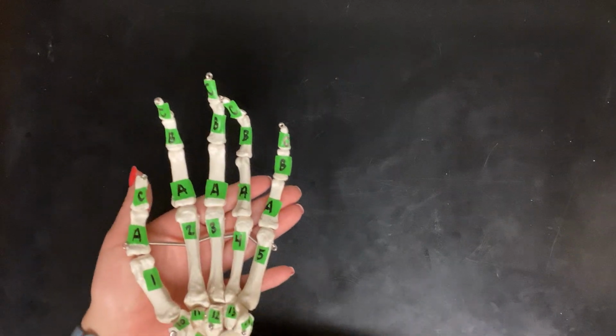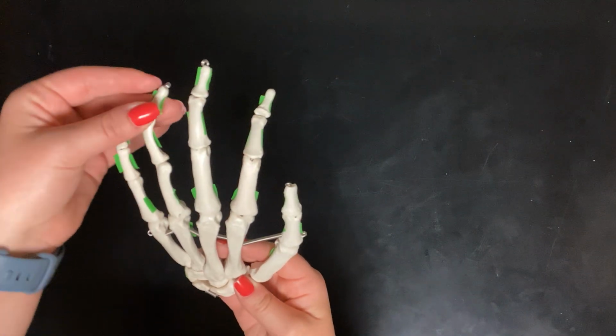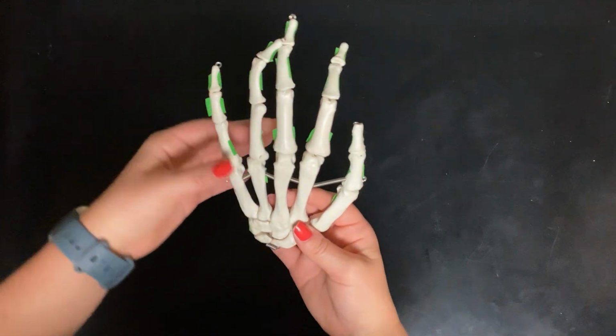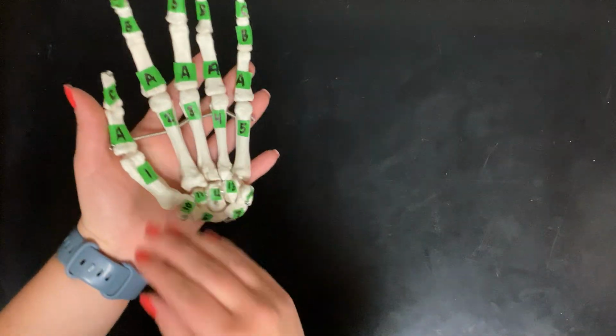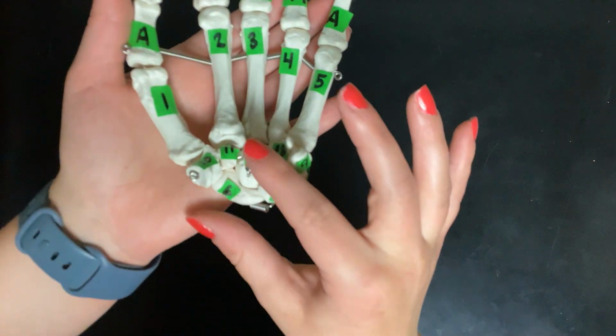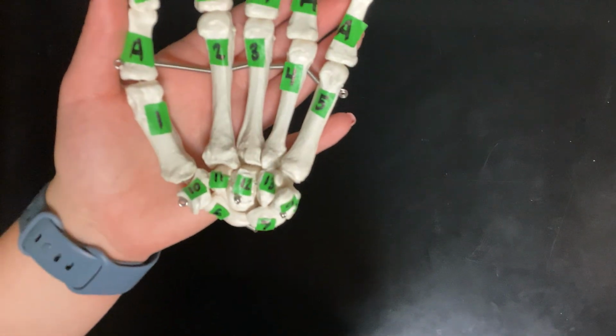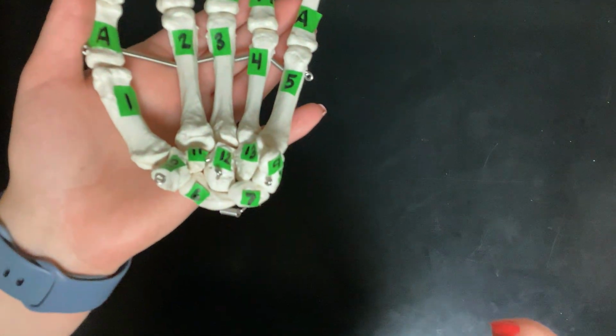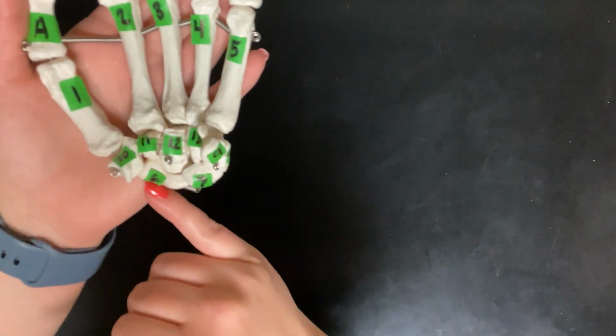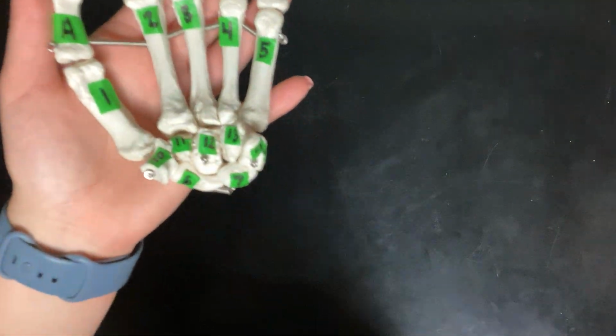Okay, I'll show you this on the back. Some of these models, the bones turn, so you make sure you orient them correctly. Okay. We also have these various wrist bones in here. We call them our carpal bones. Okay. We have 8 carpal bones.